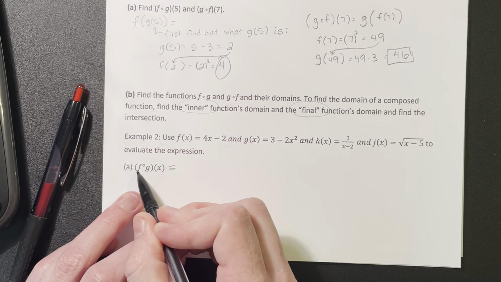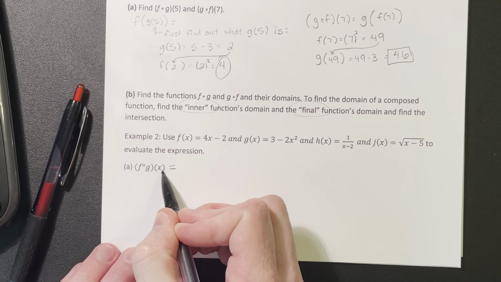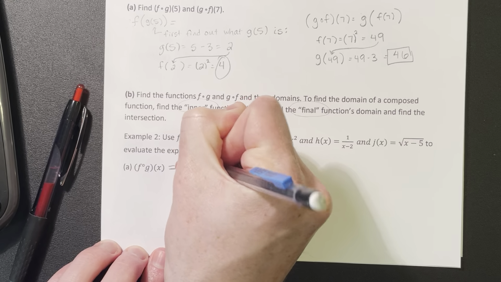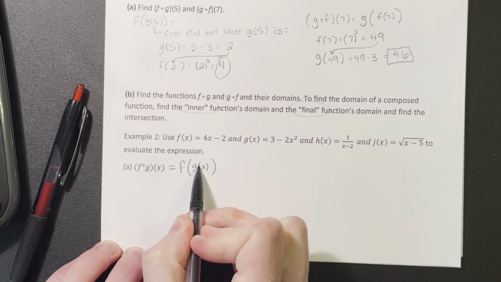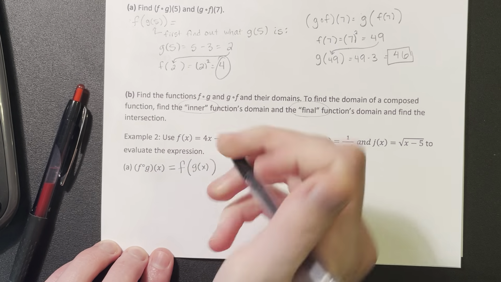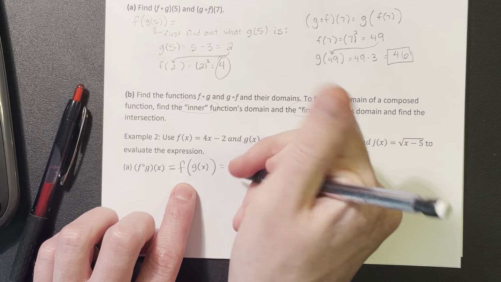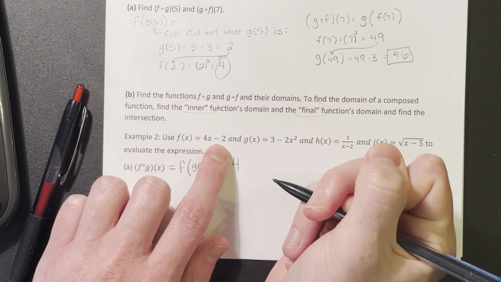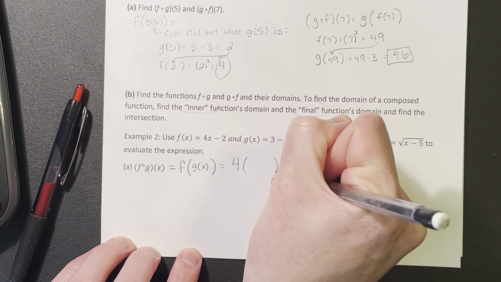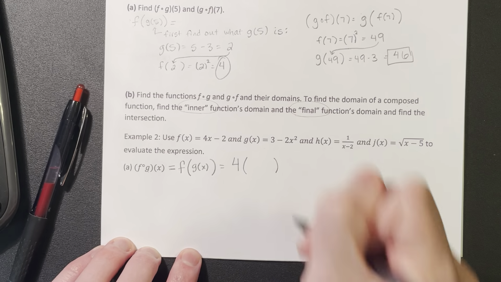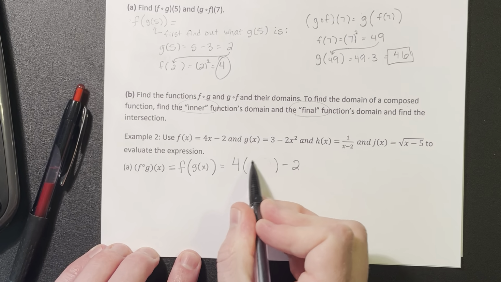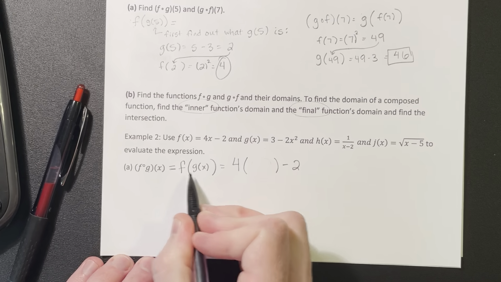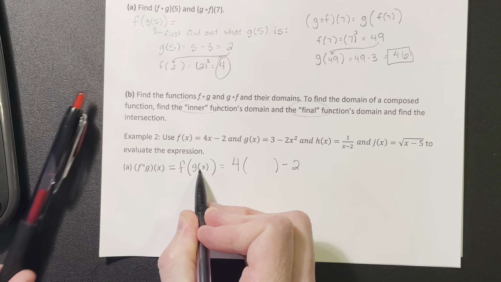But we have f of g of x, and I think this notation explains a little bit more of what's going on. We're going to put g inside of f. So if f is 4x minus 2, the x is your input that you're replacing. I'm just going to leave that open for a minute because we need to figure out what we're putting inside for that input. And we're putting in the g of x function.